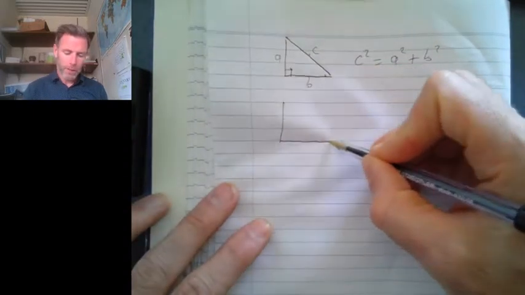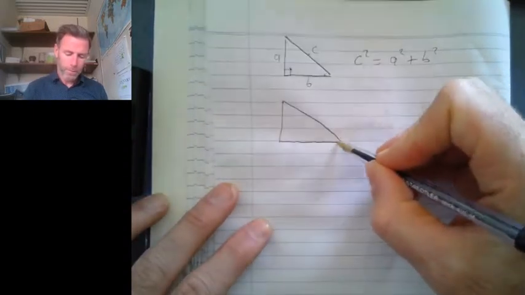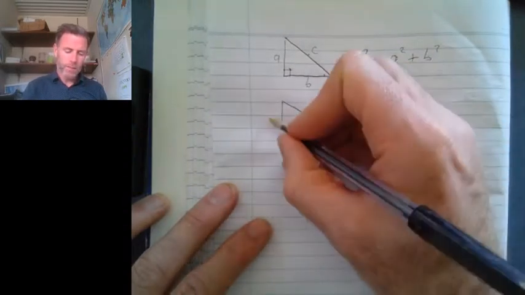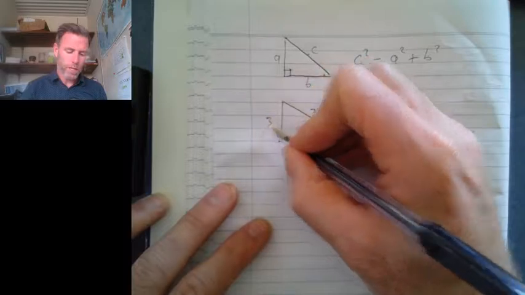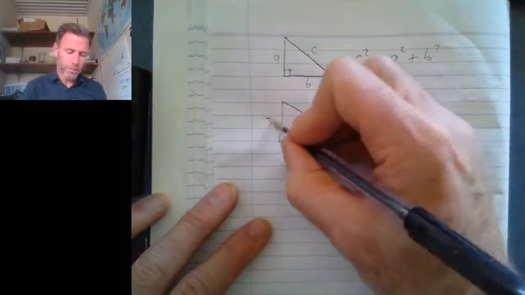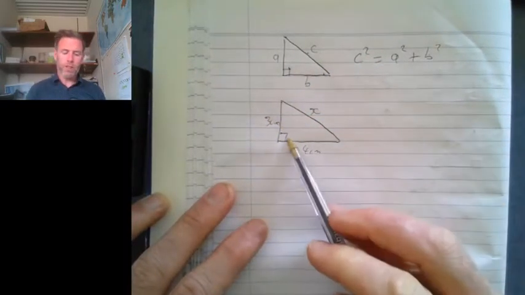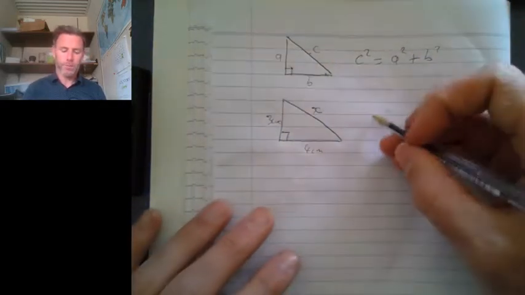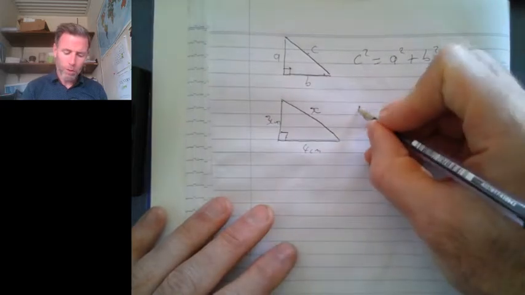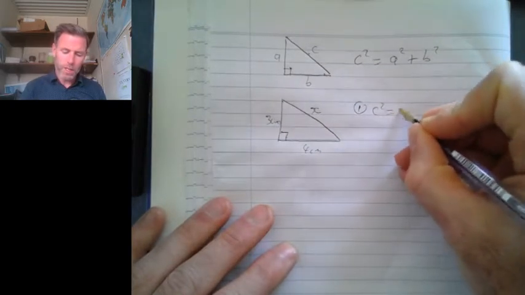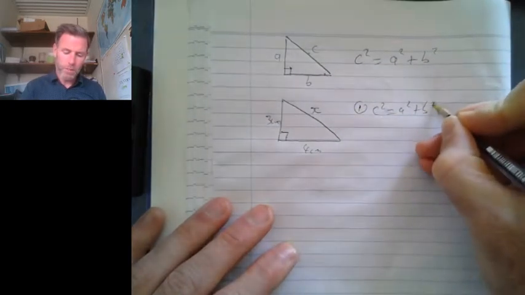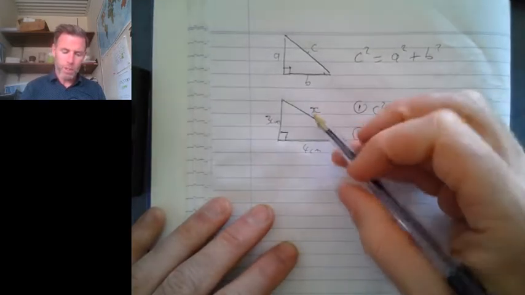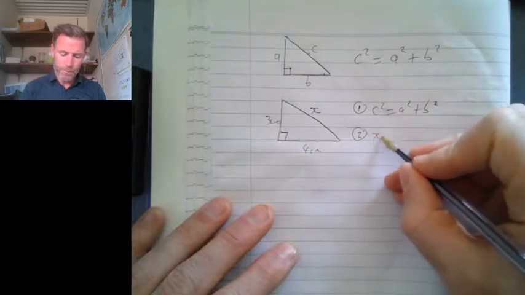So again, we have a triangle here, right angle here, x, and we call this 4 centimeters. Because it's a right triangle, we know we can use Pythagoras' theorem to find the unknown length. First thing we always do is write the formula: c squared is equal to a squared plus b squared. Second thing we always do is substitute. So instead of c, we're going to put in x squared.